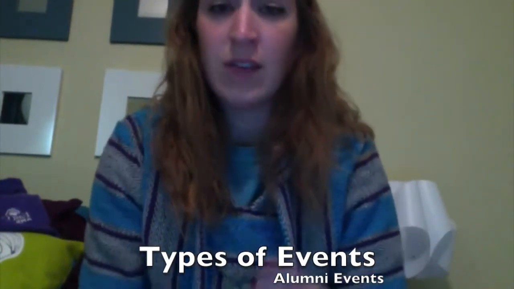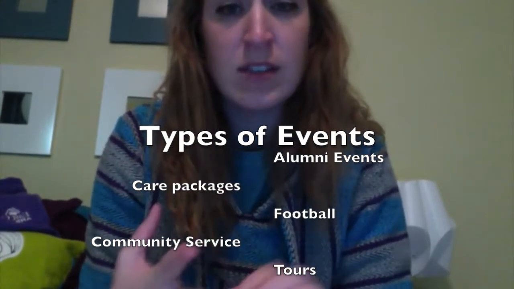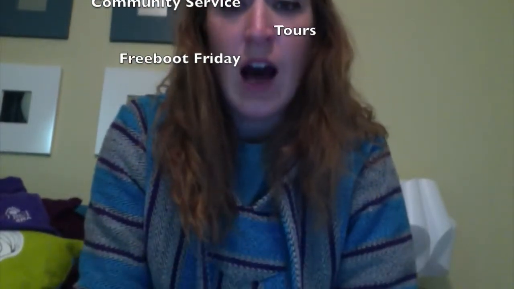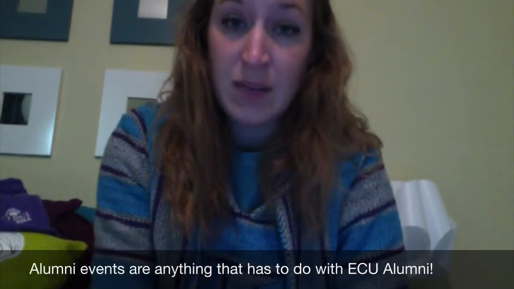As far as events go, we've got quite a few different types of events that you'll see on there. If you look at the event name, it'll say the title of the event, and beside it, it'll have this little colored box, and in that box, it'll tell you what type of event it is. So we have everything from alumni events to football events to Free Boot Fridays to general community service hours. Each of these events falls under a different category. So, for example, our alumni events are going to be our alumni networking event and our alumni tailgates. Anything that has to do with the ECU alumni is going to be an alumni event.